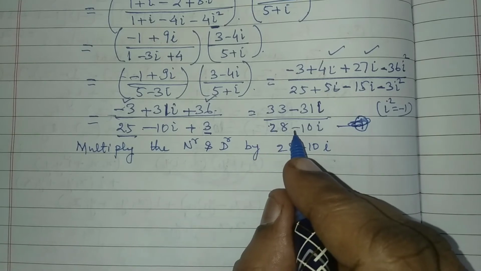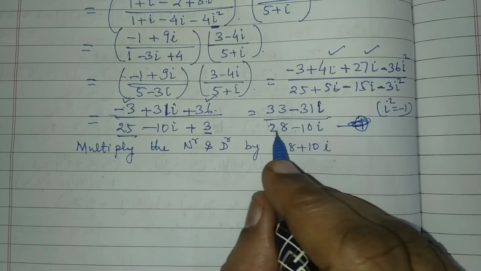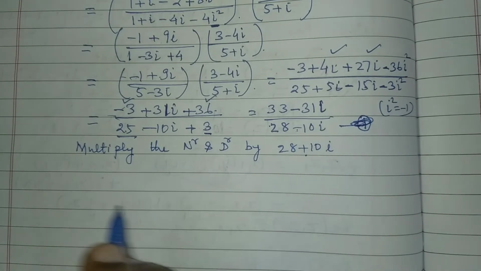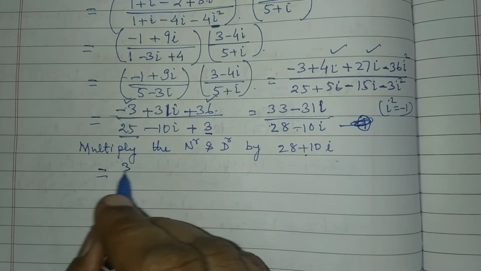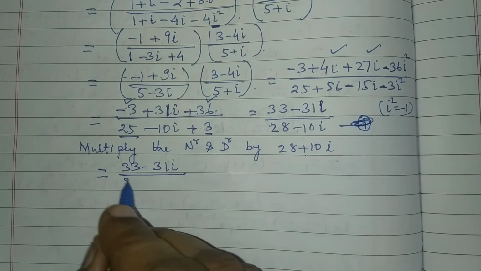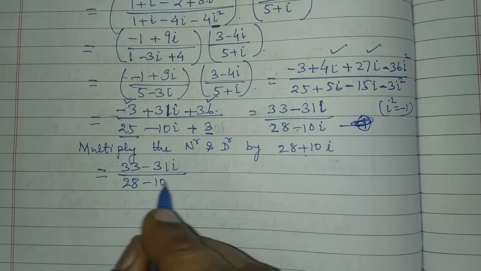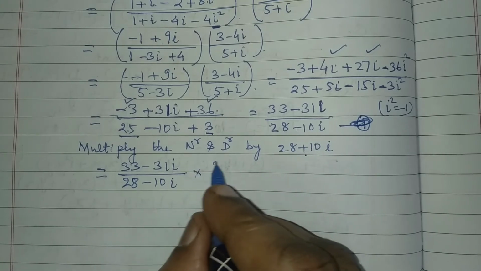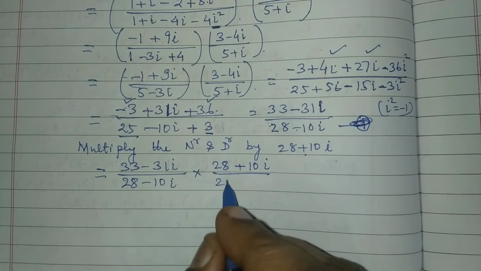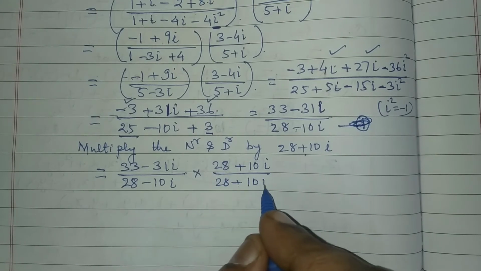Only you will have to change the sign between the real and imaginary part. Here is negative, so here you have to take positive. So 33 minus 31i by 28 minus 10i into 28 plus 10i divided by 28 plus 10i.